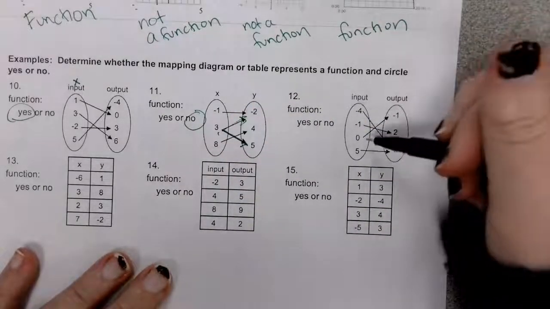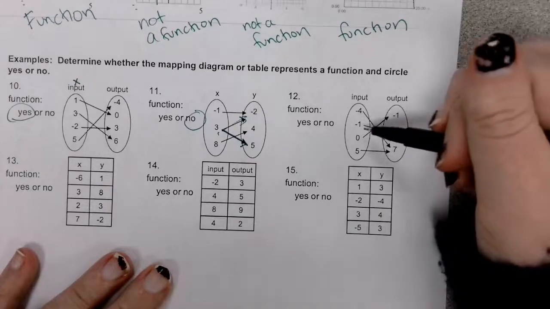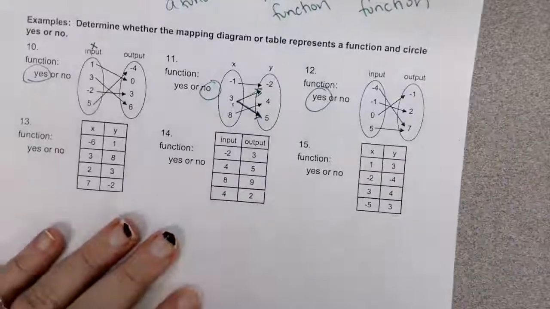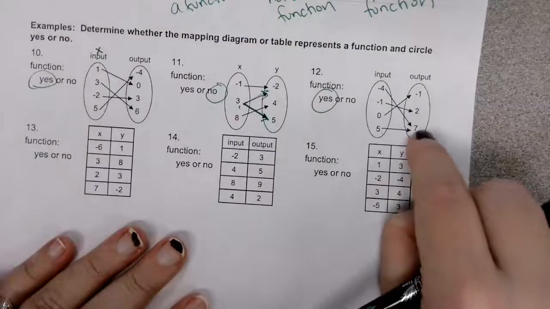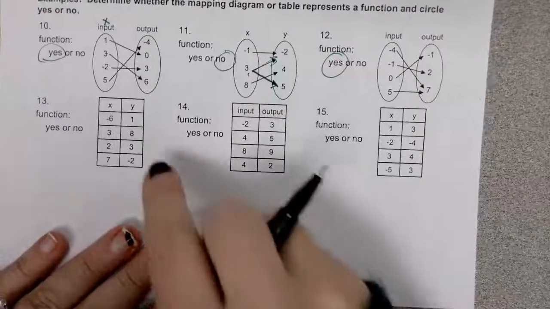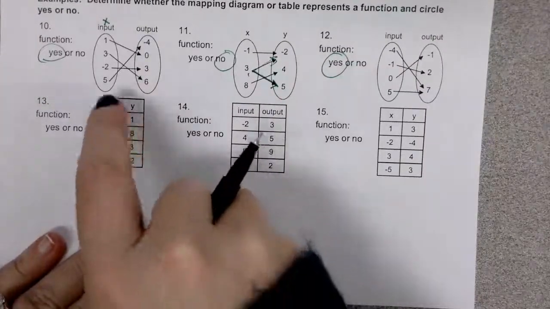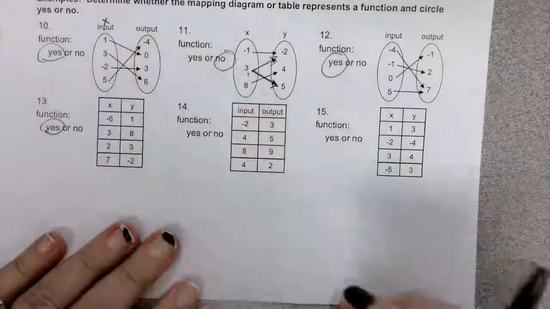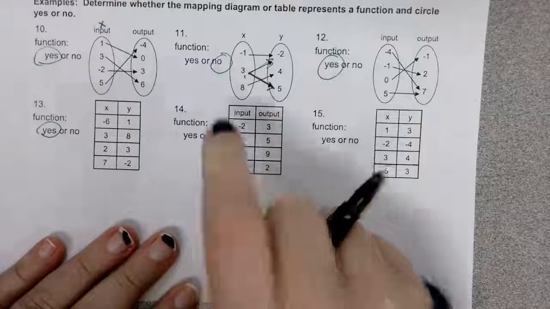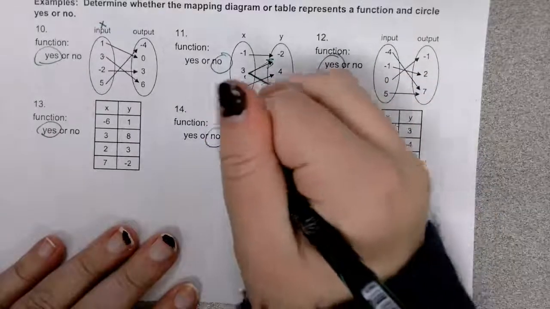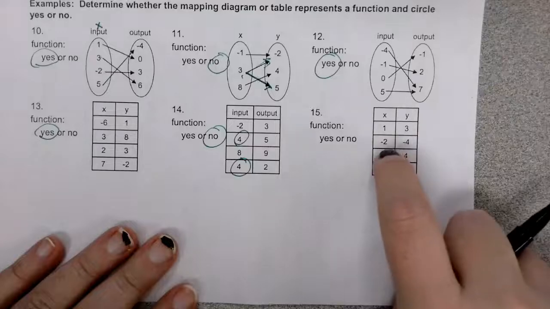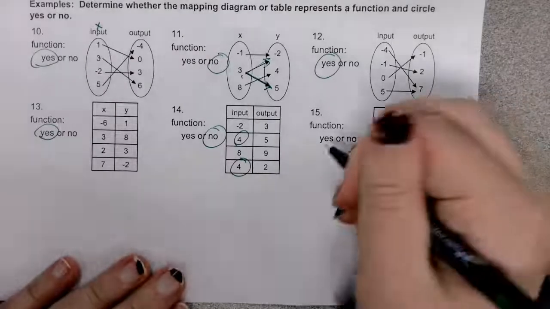Number 3, I only have one coming on negative 4, one coming on negative 1, 0, 5, so yes, a function. It's okay that they both go to 7. 7s are my y's. It's fine. Look at my next one. None of my x repeat, so yes, it's a function. Look at my inputs, which we talked about being our x. I have 4 twice. No, not a function. When I look at my last one, 1, negative 2, 3, and negative 5, yes, a function.